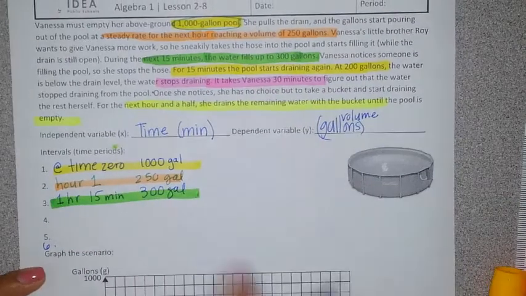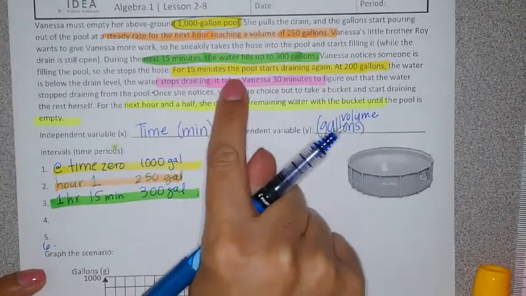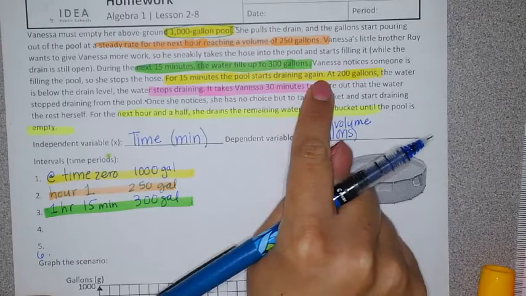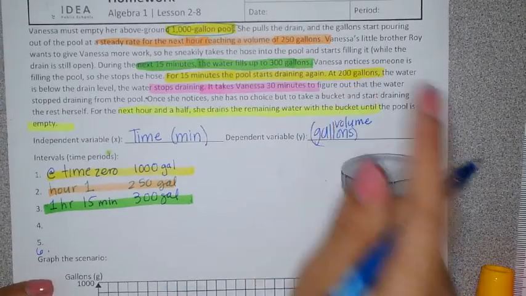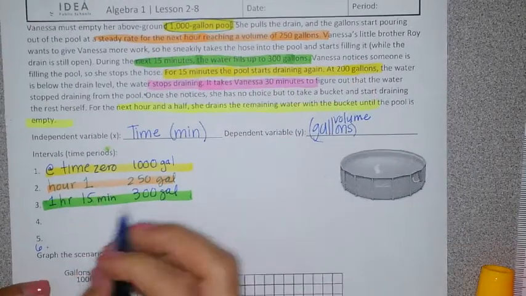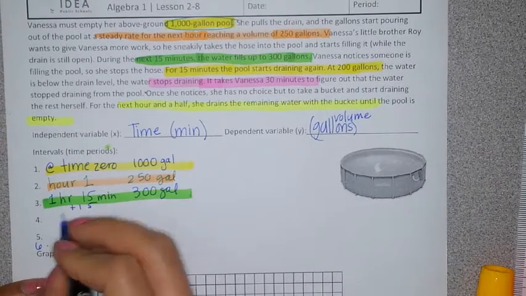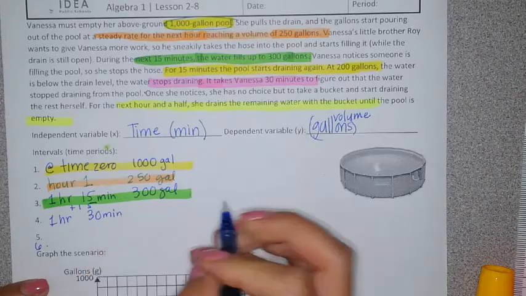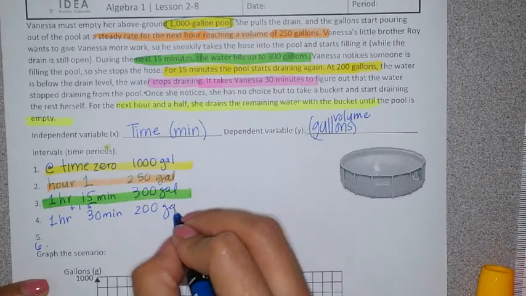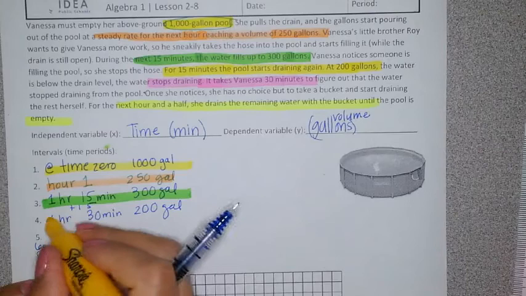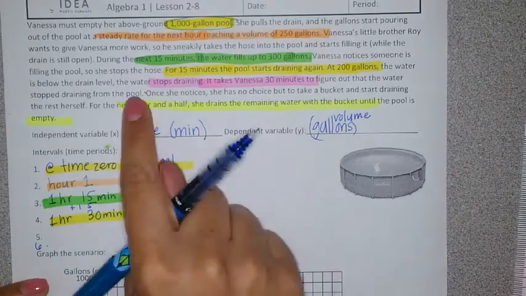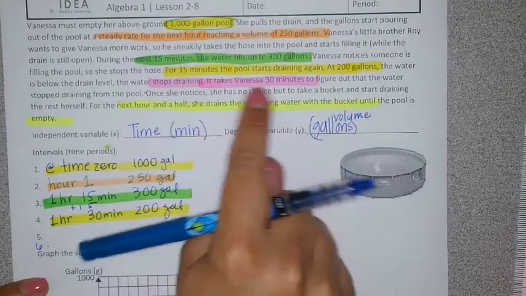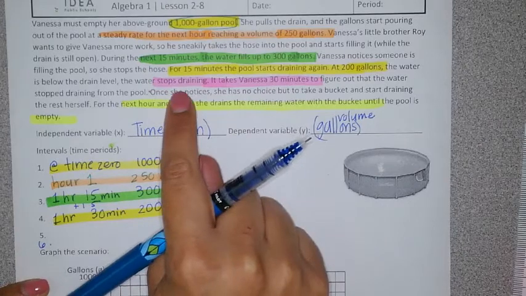That's the green. Then for 15 minutes more, the water starts draining again, reaching 200 gallons. So I have to add 15 minutes more, at 1 hour and 30 minutes, 200 gallons. Then for 30 minutes, nothing happens. Vanessa didn't notice.